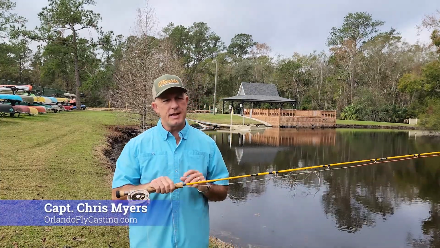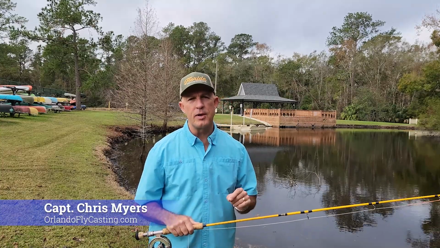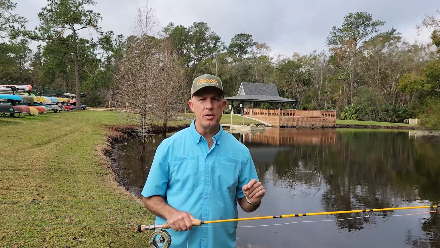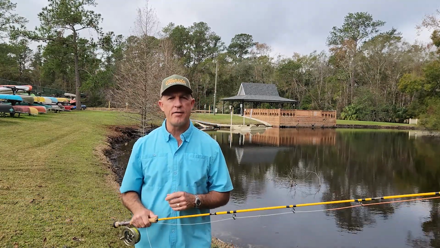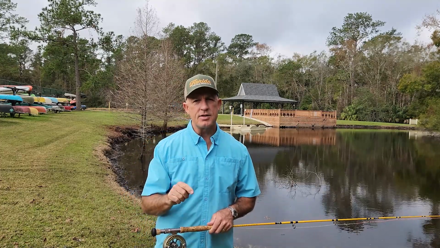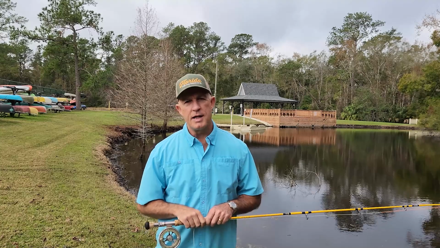I'm going to tell you today some of the differences between fly fishing in a river and stream as opposed to a lake or a pond. Maybe you're moving from one to the other, or you don't even have rivers and streams where you live and you want to get into fly fishing. These are a few of the major differences you are going to have to consider as you start your fly fishing journey.